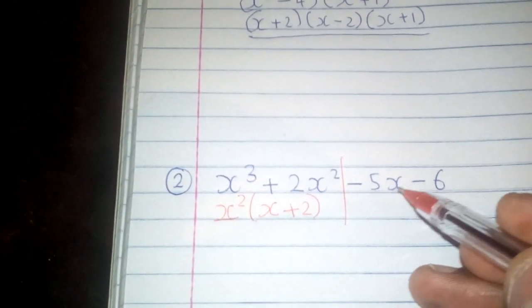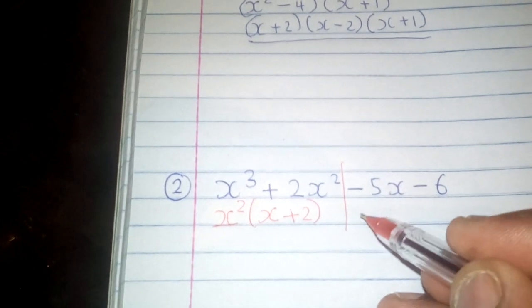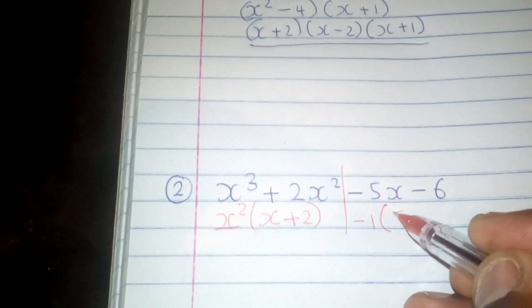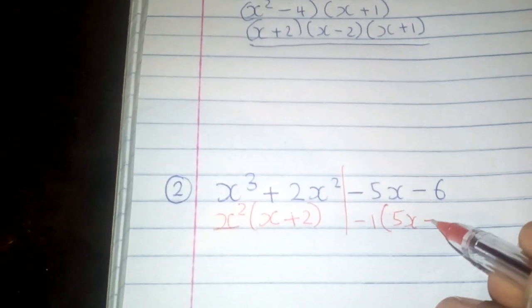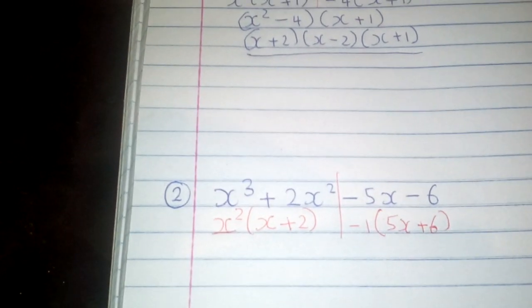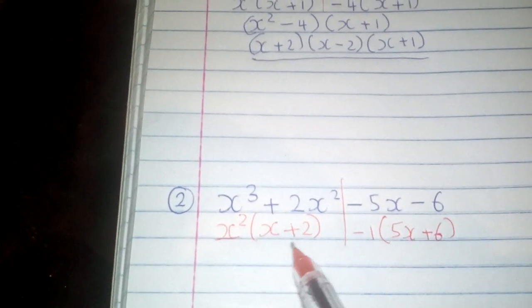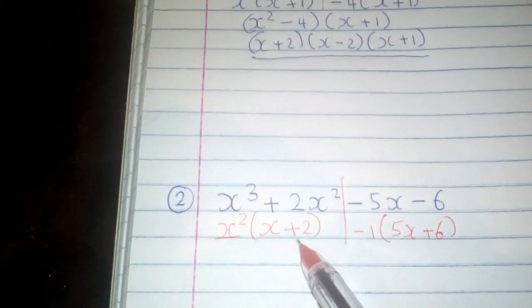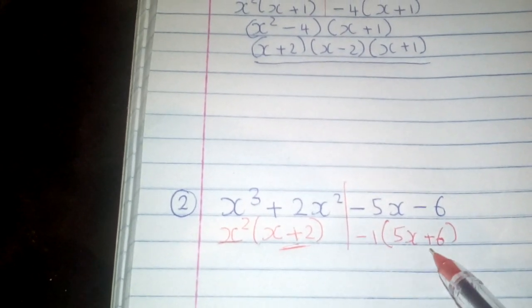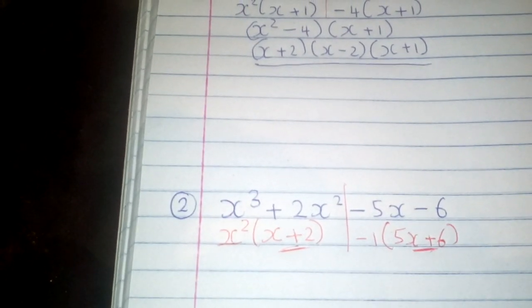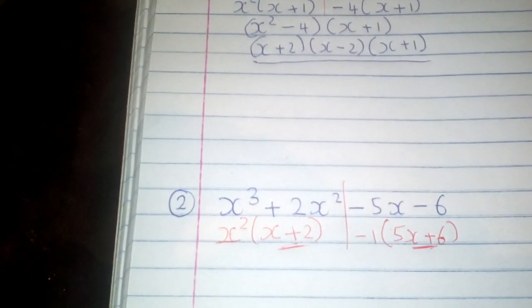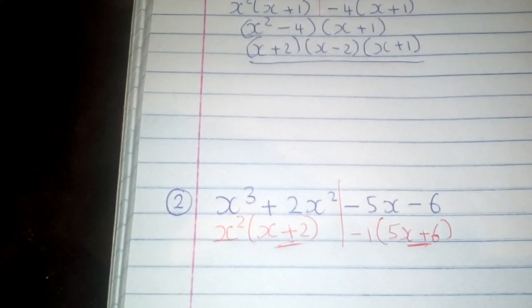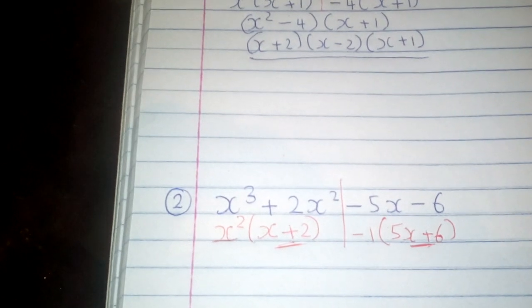This side we can see that the common factor is only minus, so if I take minus 1 out, I'll be left with 5x plus 6. If you check inside the bracket, you realize that the bracket here and the bracket this side, they don't have common values. Hence we cannot continue by grouping.